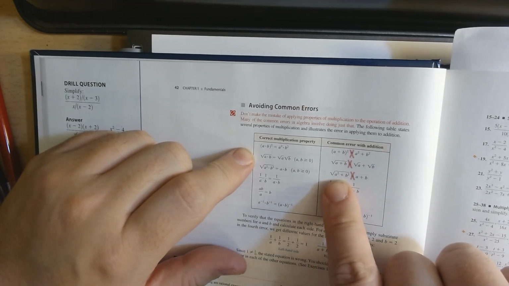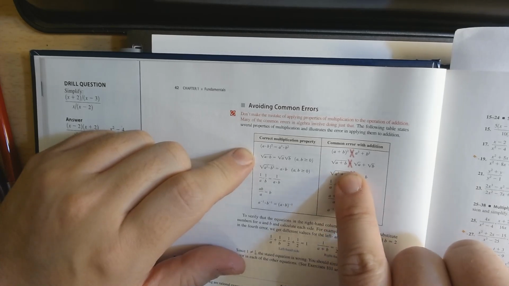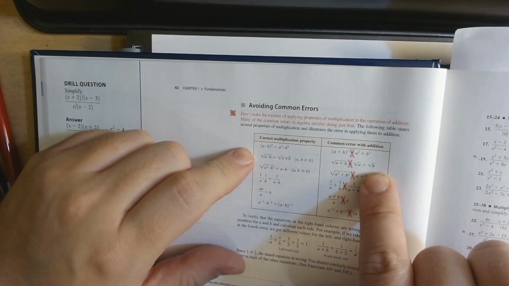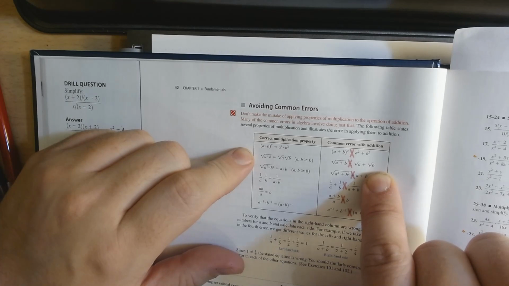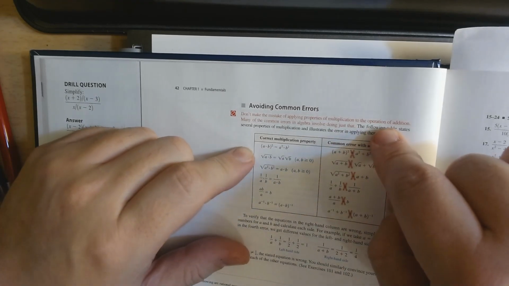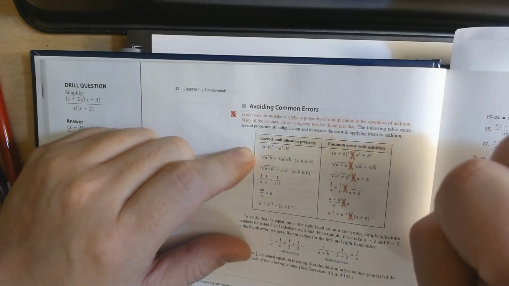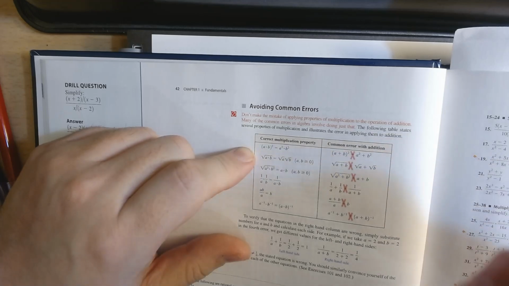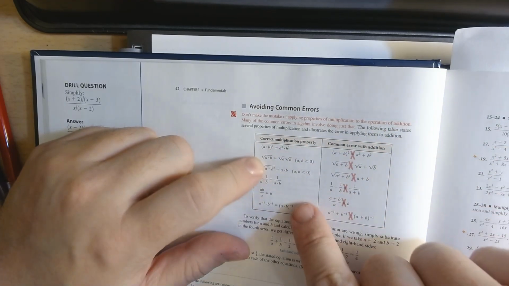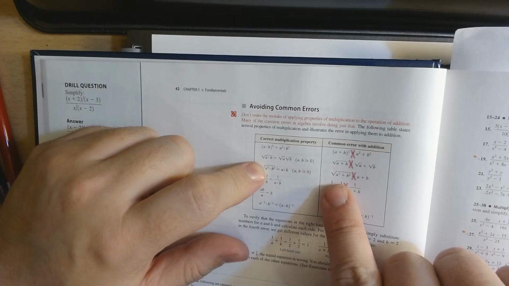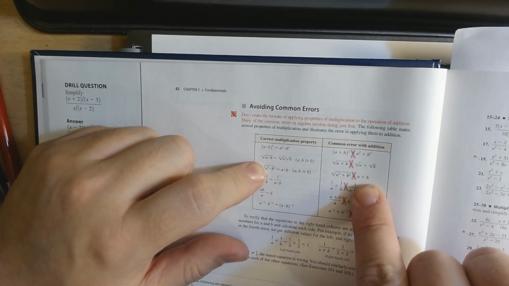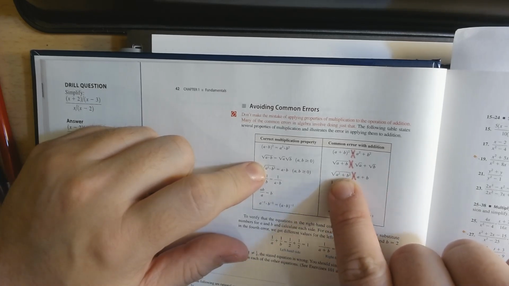Okay. The square root of a plus b isn't just separating them into separate square roots. That does not work. And this is where I'm saying, when I say a lot of stuff with multiplication and addition, you got to be careful. No. Square root of a squared plus b squared is not just a plus b. There's a whole deal you'd have to do with that.